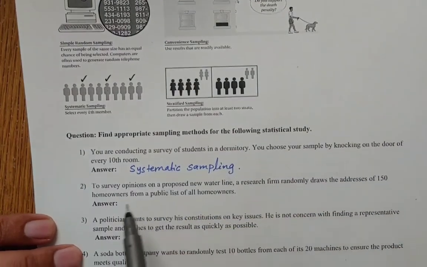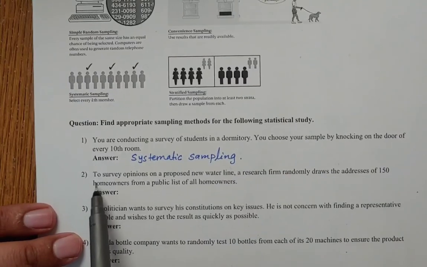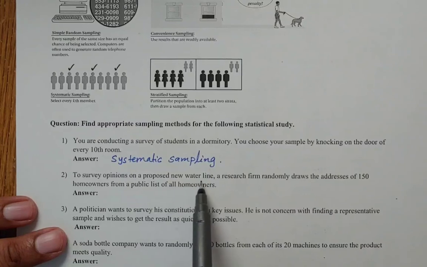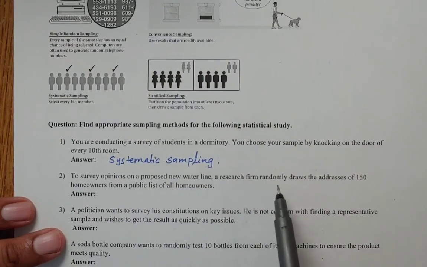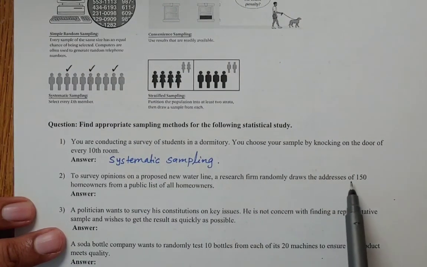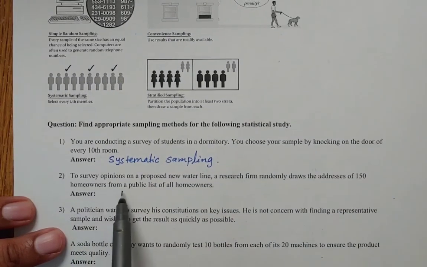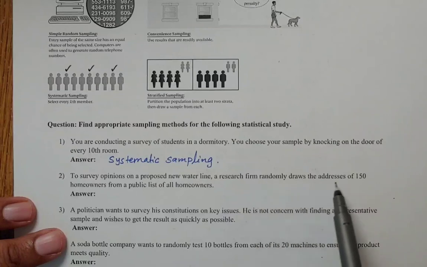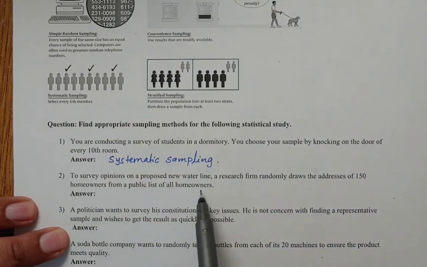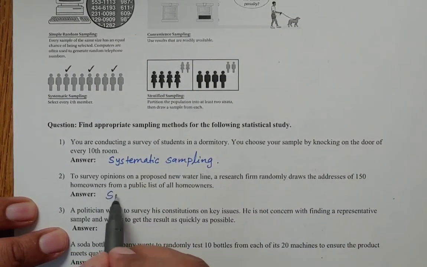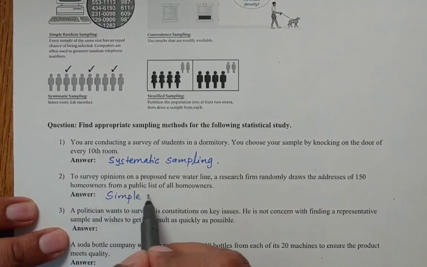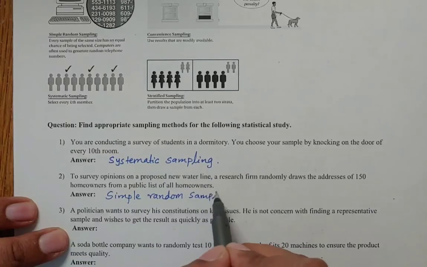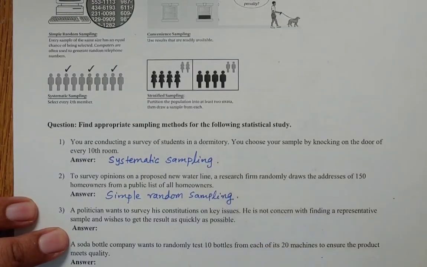Next: to survey opinion on a proposed new water line, a research firm randomly draws the addresses of 150 homeowners from a public list of homeowners. So they randomly select these many homeowners. So this is simple random sampling.